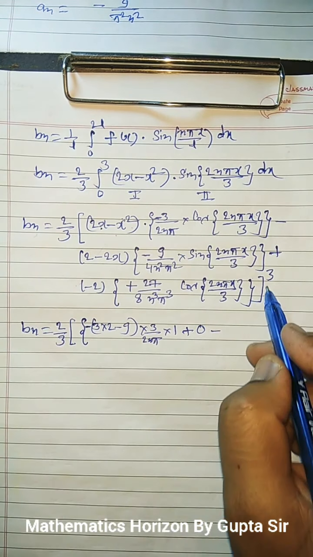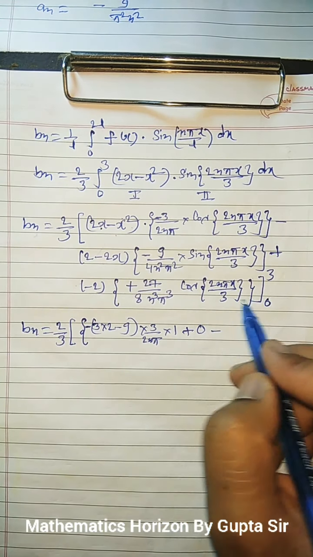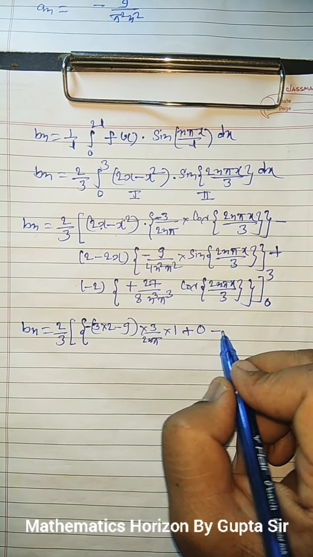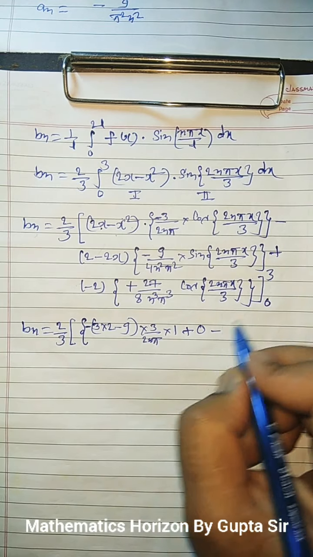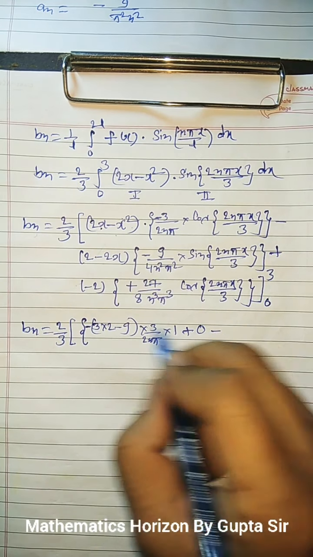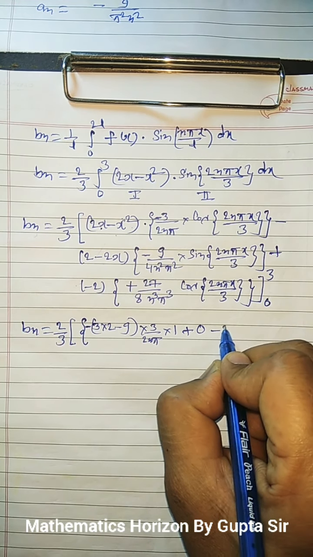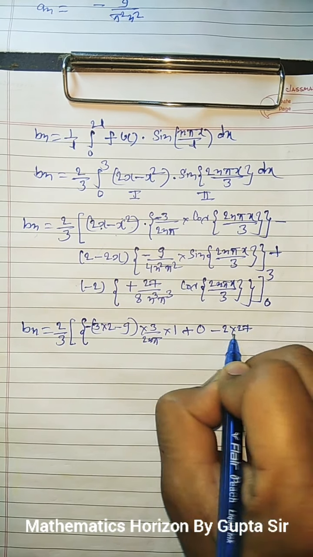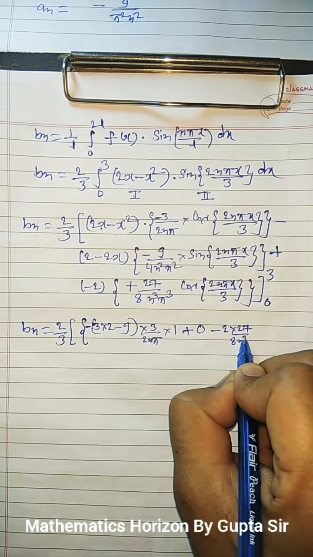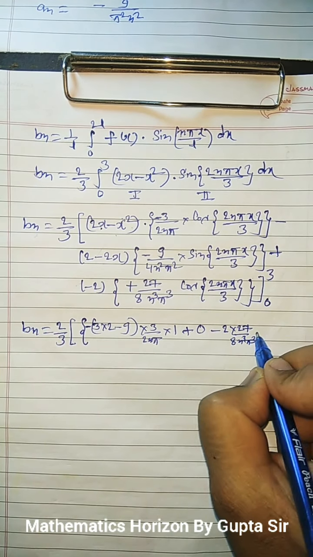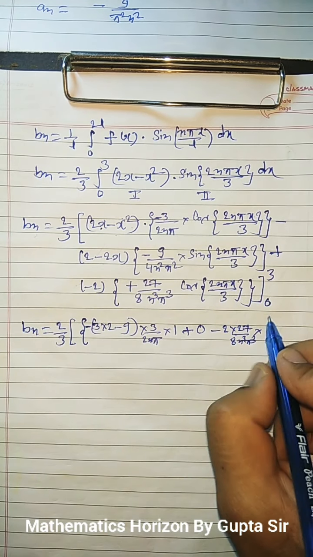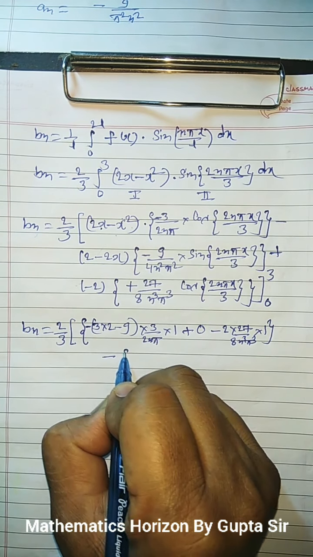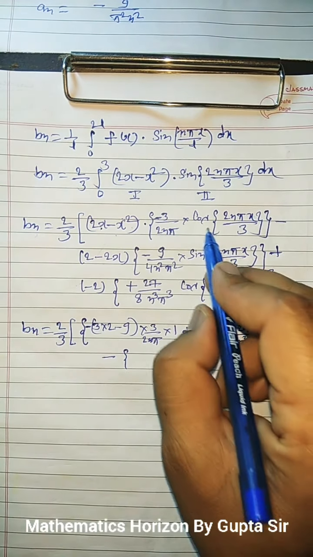Minus, when we put x equal to 3 here, we have minus 2 into 27 upon 8 n cube pi cube into cos 2n pi. Cos 2n pi is 1, minus lower limit x equal to 0.